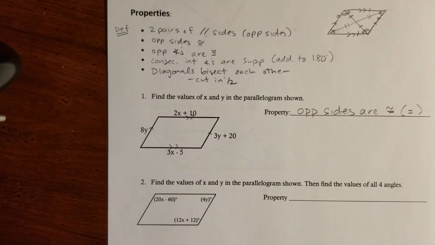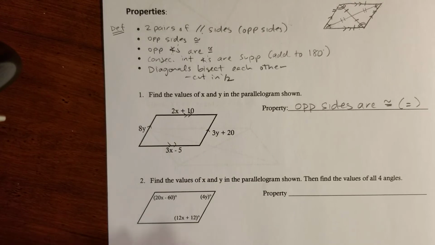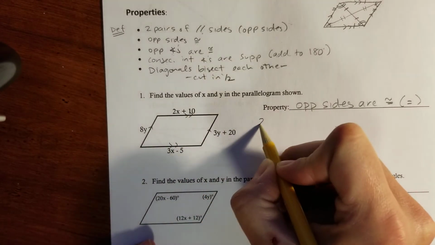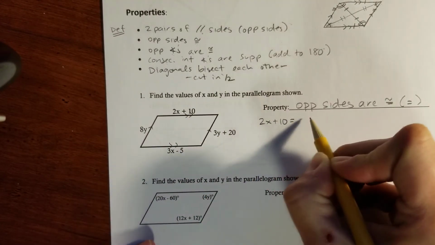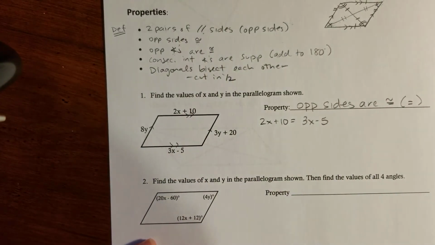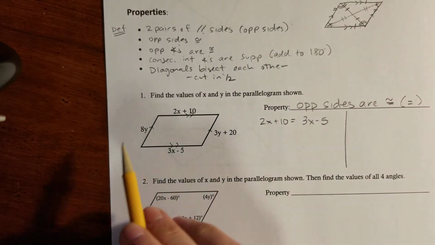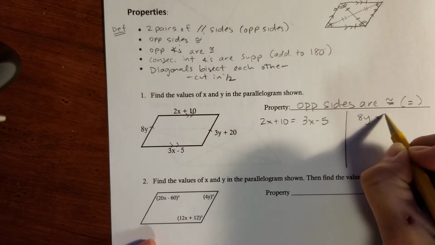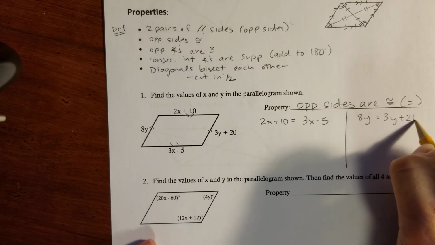So if opposite sides are congruent, if opposite sides are equal, then what equation could we write? Or what equations? We actually might need 2 here. So pause the video, see what you come up with. So our first set is going to be 2x plus 10 equals 3x minus 5. So that's the top and the bottom, those opposite sides. But we also have left and right as opposite sides. So 8y equals 3y plus 20.